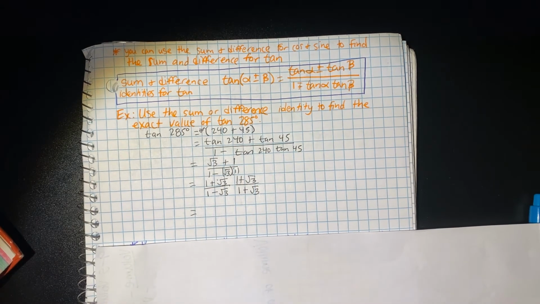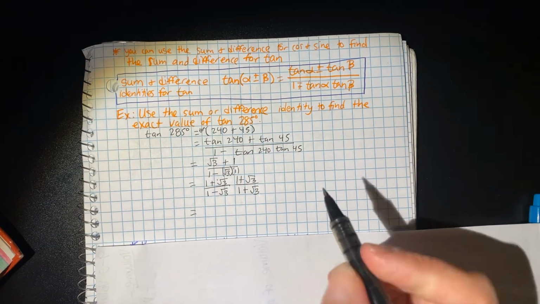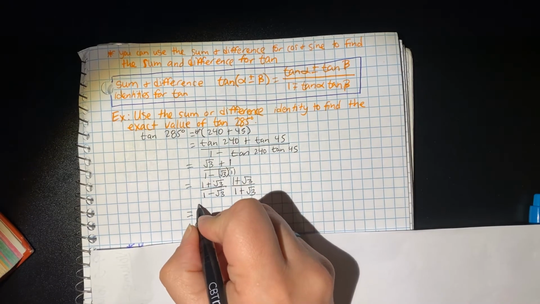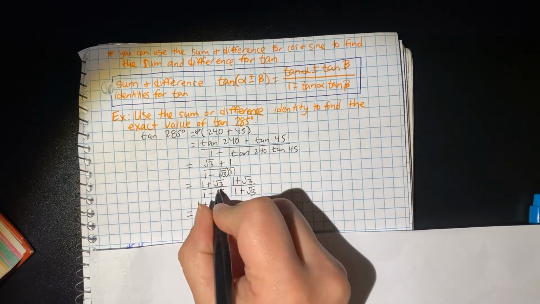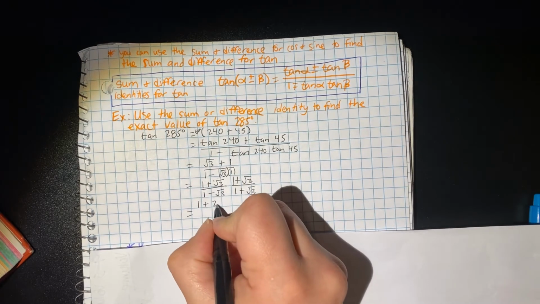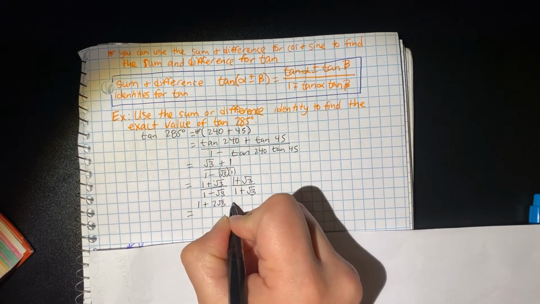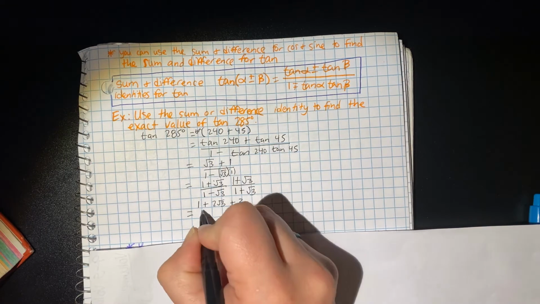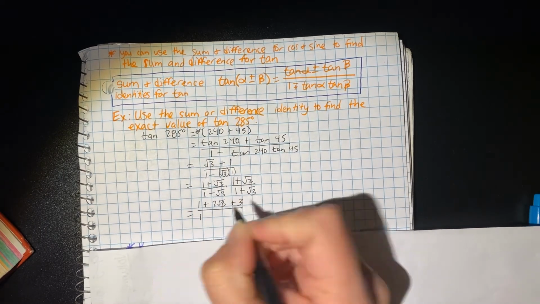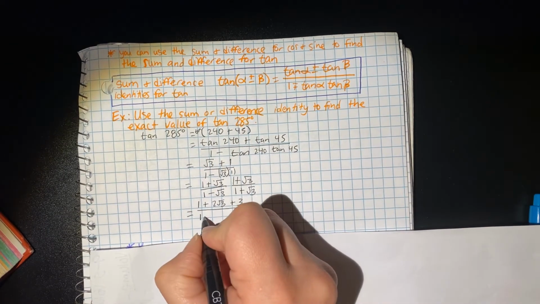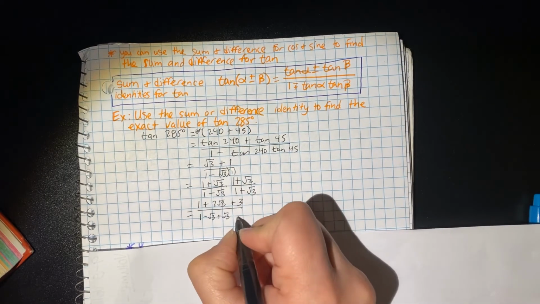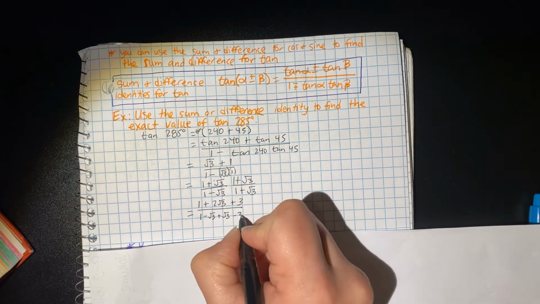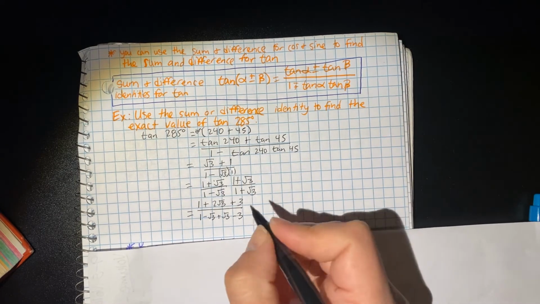Okay, so let's do it. I'm going to end up with 1 plus 2 root 3s plus 3 over 1 minus root 3 plus root 3 minus 3. Right?